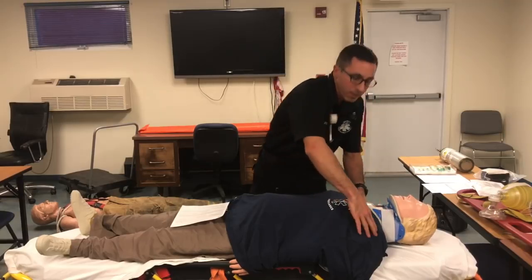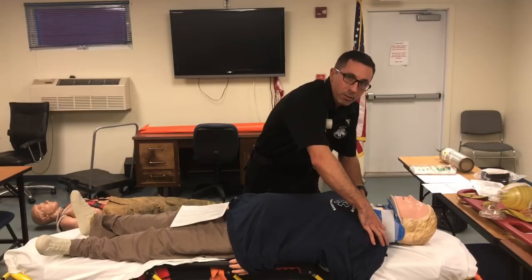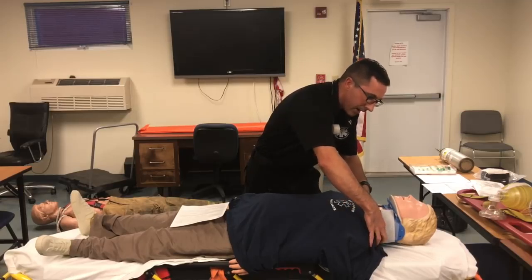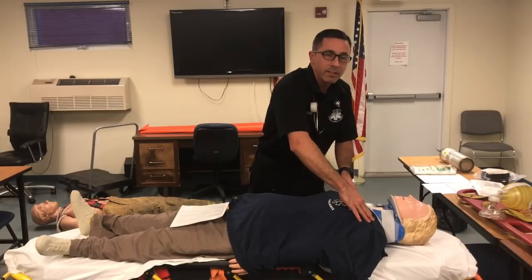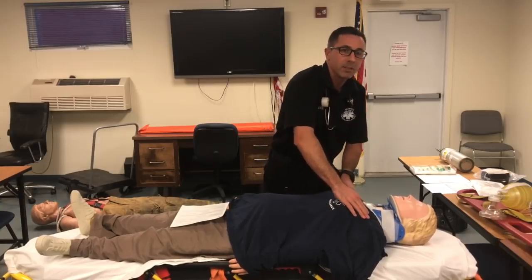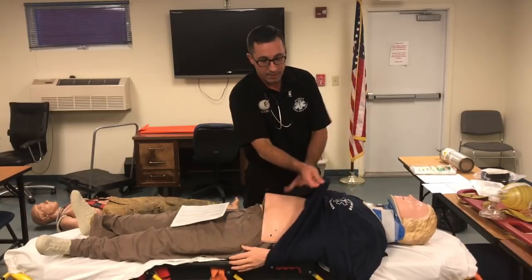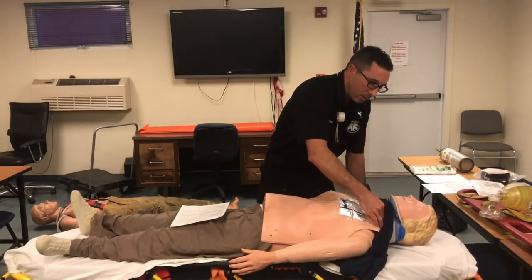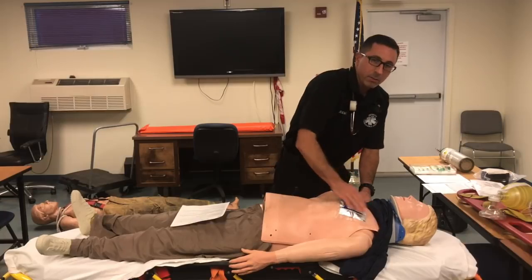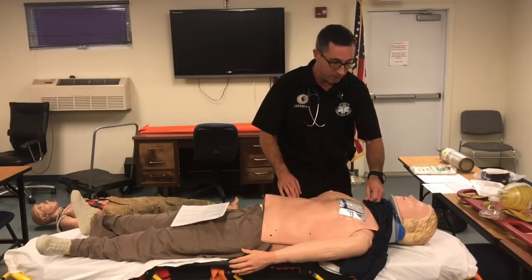Now we're going to come down and check the patient's shoulders. We're checking the shoulders for any DCAP-BTLS and crepitation. We're also going to check the clavicles for any DCAP-BTLS and crepitation. Not a bad idea to expose your patient while you're here. When you're checking the shoulders and the clavicles, if your patient hasn't been exposed already, make sure you do so.